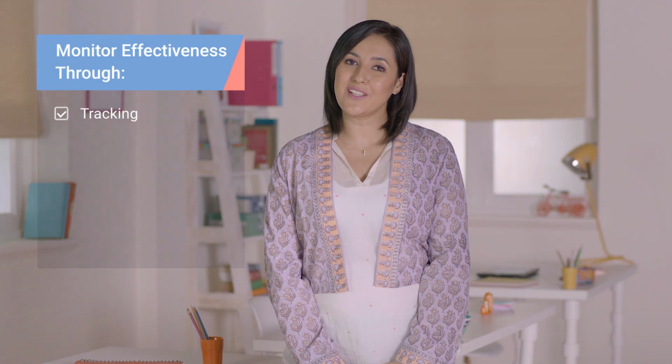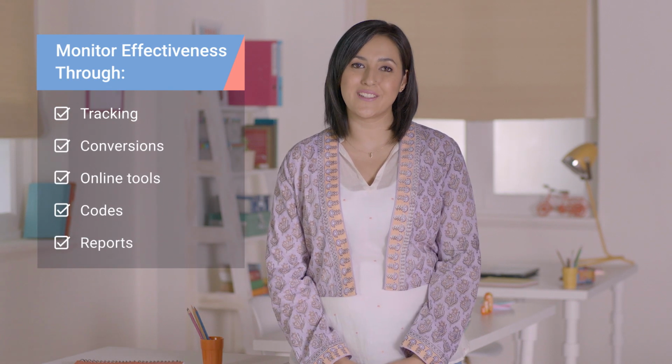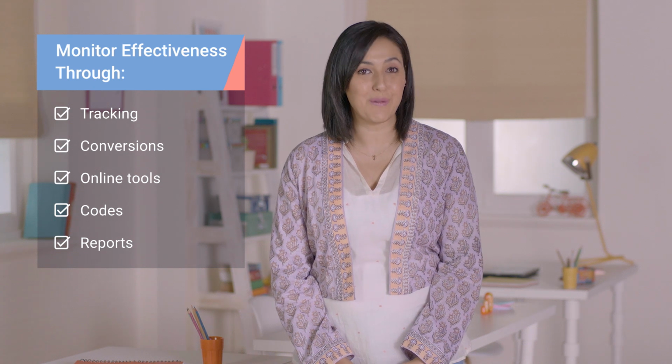Once you install the code, you'll start getting reports that tell you how many conversions you got. That's valuable information in figuring out if your online ad campaigns are working. To sum up, by using online tools from search engines like Bing or Google, you can measure online conversions and set yourself up for success.